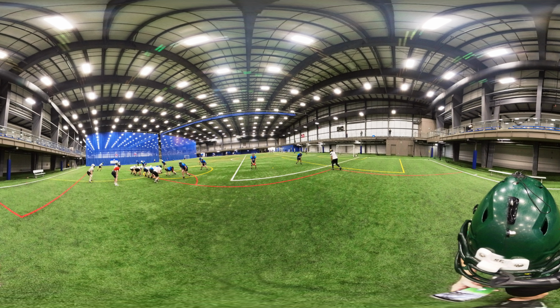In between the 4 receiver positions are the rest of the offense. The big bodies up front are the offensive line. Behind them is what we call the offensive backfield, where we can find the 2 running backs, the fullback and the tailback, as well as the quarterback.